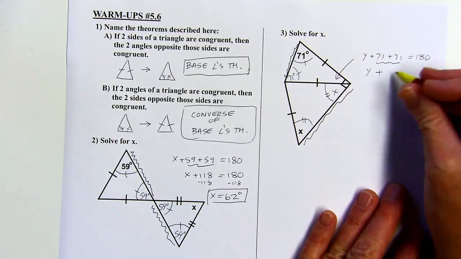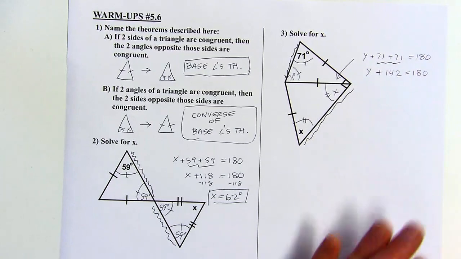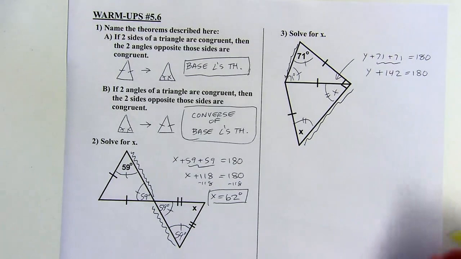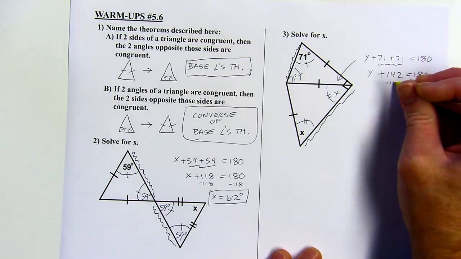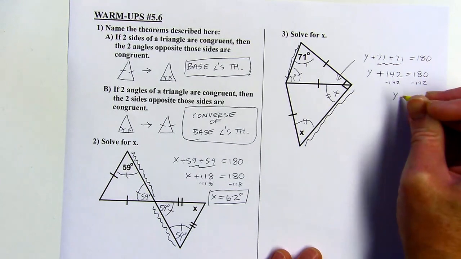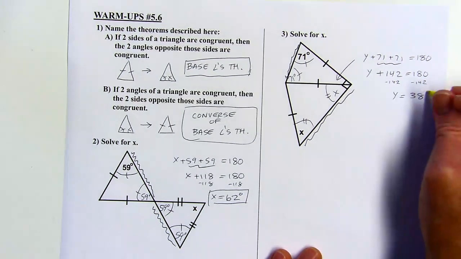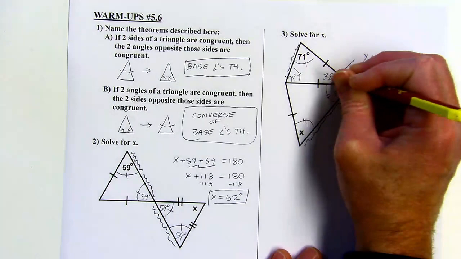So I'm going to combine the 71s into 142, and then to solve for y, I'm going to subtract 142. And y is going to come out to 38 degrees. So that means that this is 38 degrees.